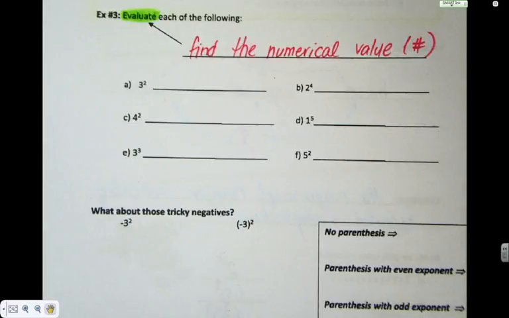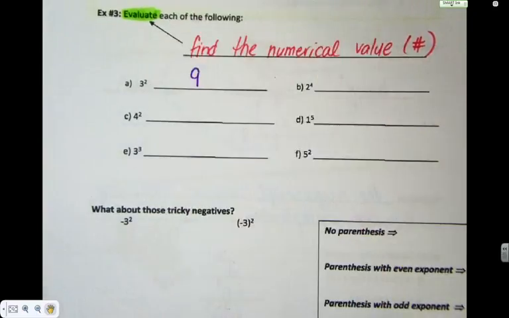So we want to go further in these questions and not just write out what it's equal to, but actually get to the value. So what does 3 to the power of 2 or 3 squared mean? Again, it doesn't mean 3 times 2. It means 3 times 3. What's 3 times 3 equal to? 9. That's evaluate. What number is this equal to? It's equal to 9.